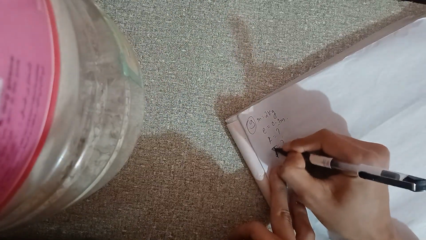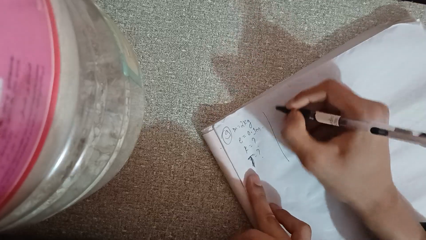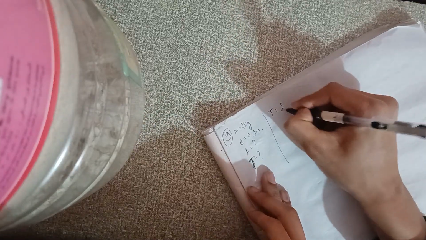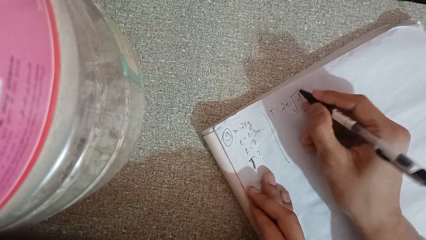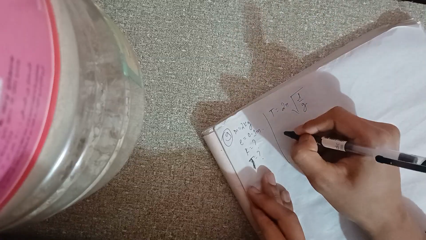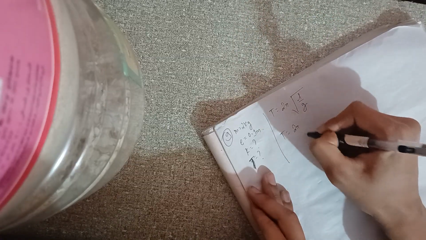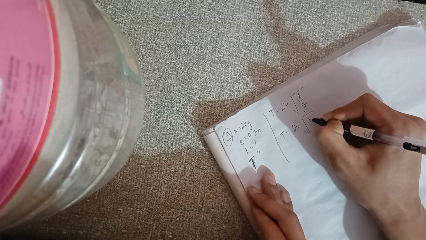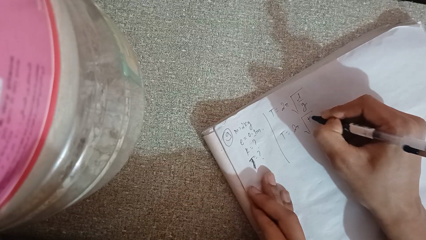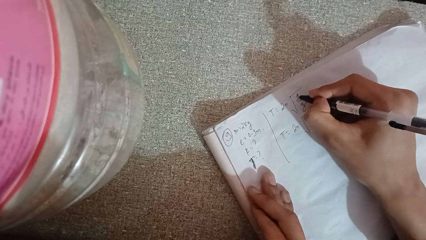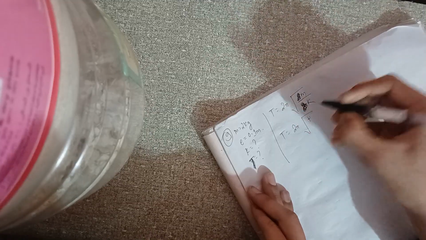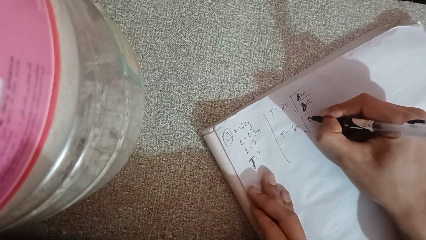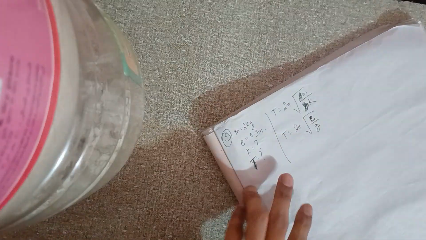Time period is T. So we know that time period is equal to 2 pi under root L by g, correct? And T is also equal to 2 pi under root m by k, sorry, it is m by k here, and instead of m by k it is also equal to E by g. It is right.